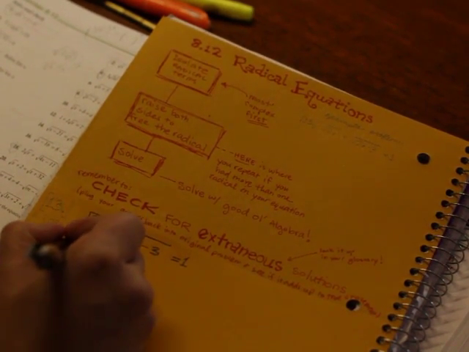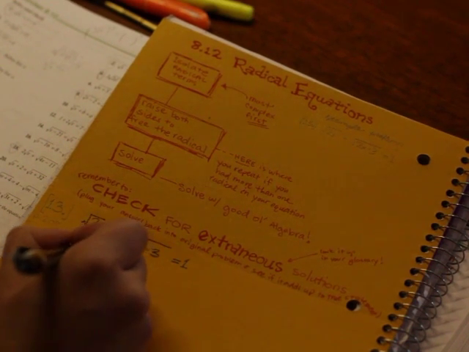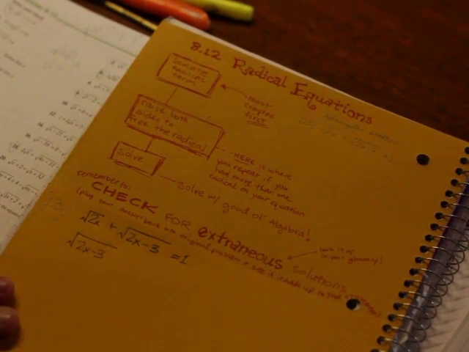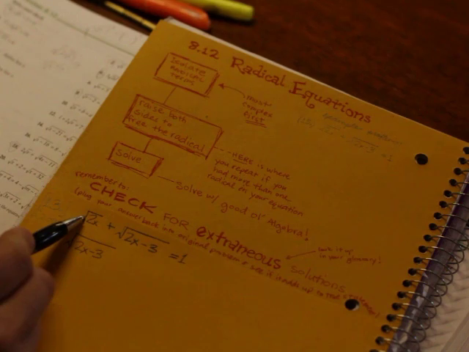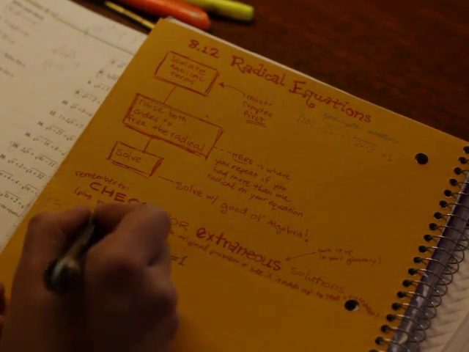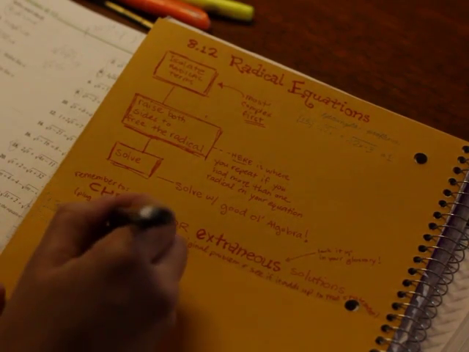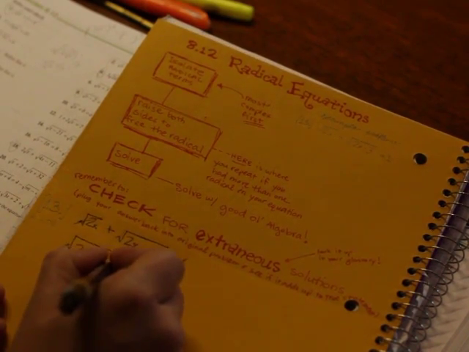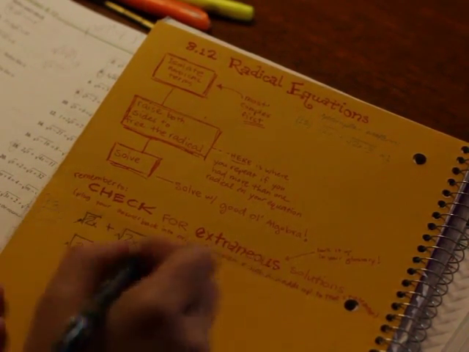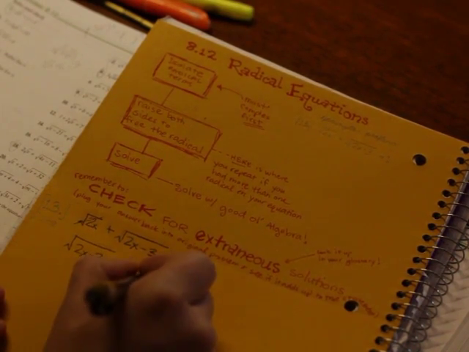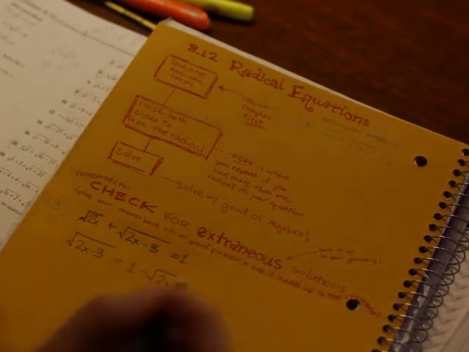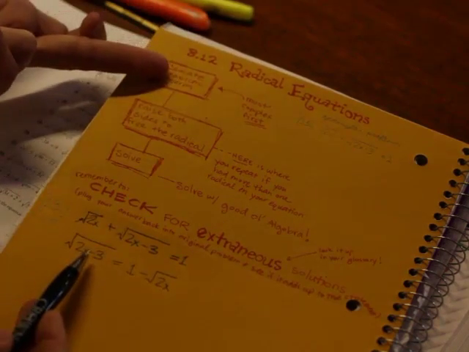So I'm going to rewrite my problem. Square root of 2x minus 3. And for this one I'm going to change sides, change signs. It's a simple way of not having to write minus square root of 2x minus square root of 2x. You end up with the same term but the opposite sign. Change sides, change signs. Okay, so now I've isolated my most complex.